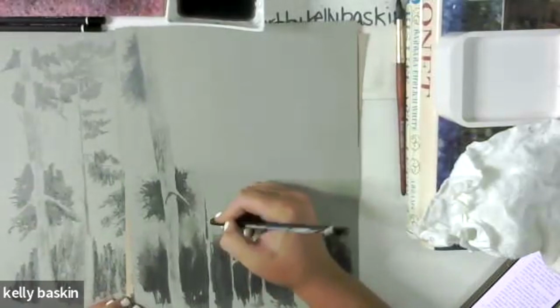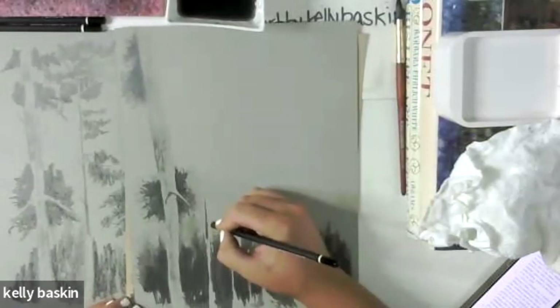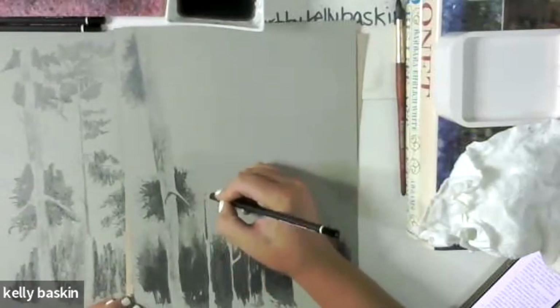So you'll see my second tree here, I'm holding it closer to the tip because I want more detail and a finer line.